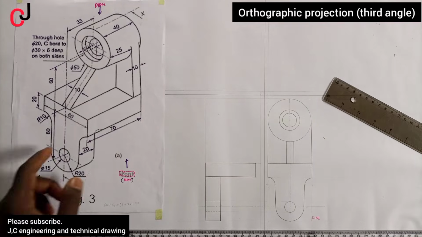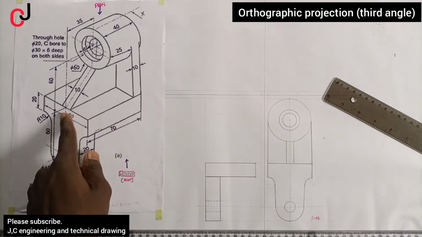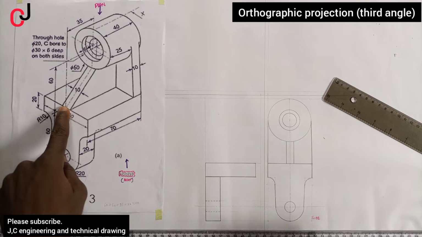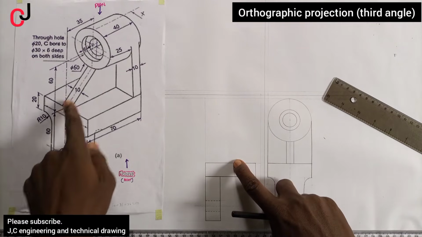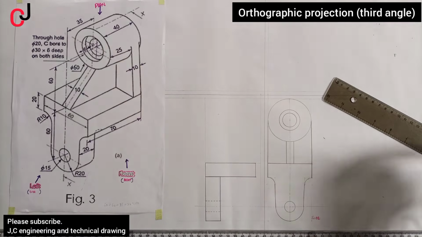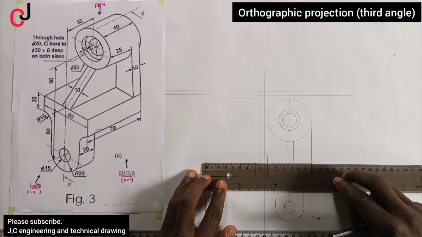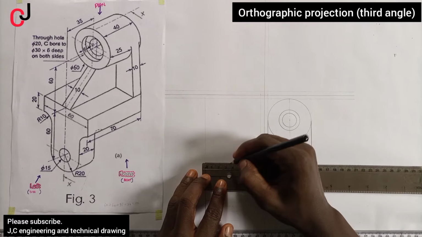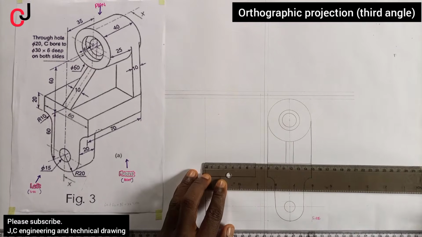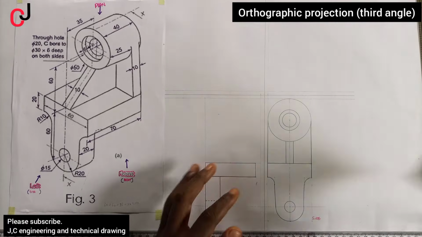So the next thing, we see that from this point here, from the top of our diagram to a portion here, is given to us as 35 millimeters. So we'll measure 35 millimeter, indicate the point, and then we'll project it with a construction line upward.